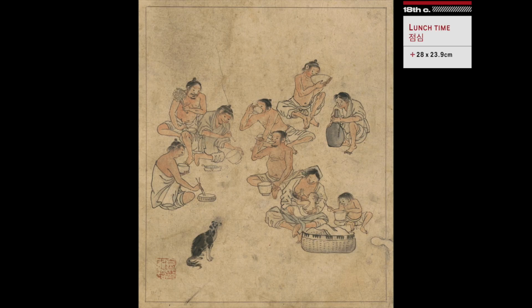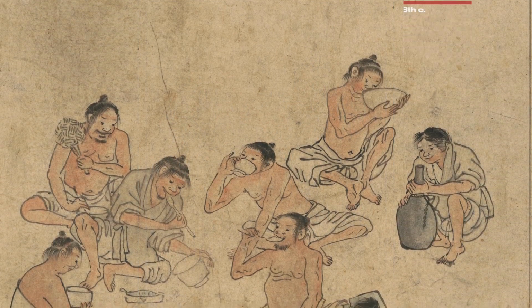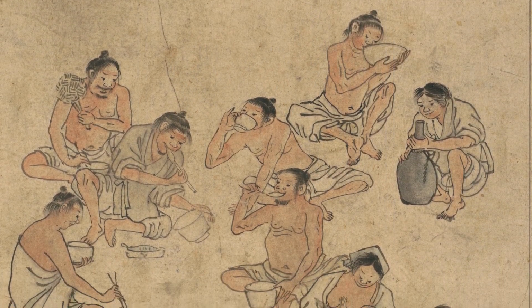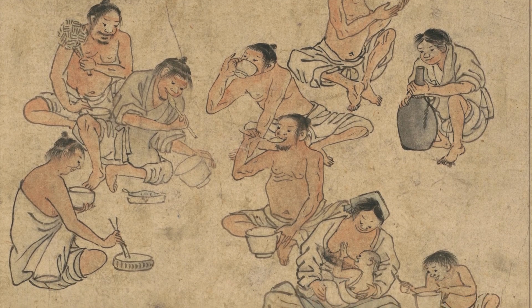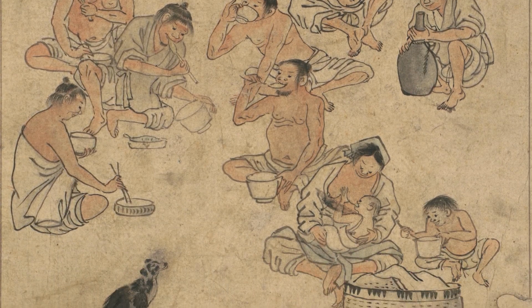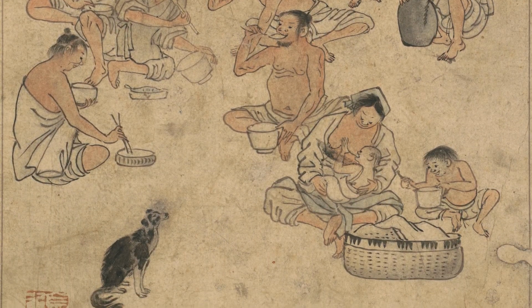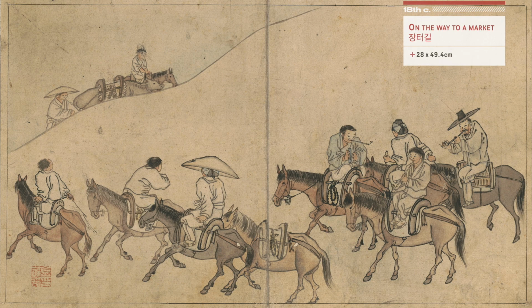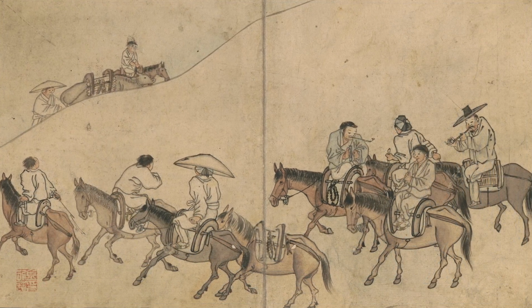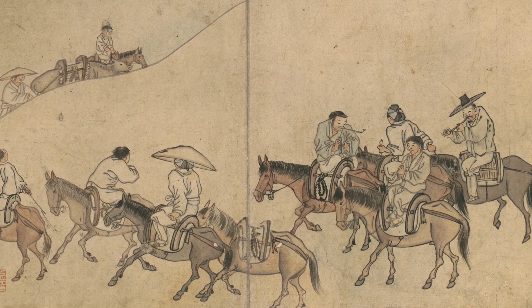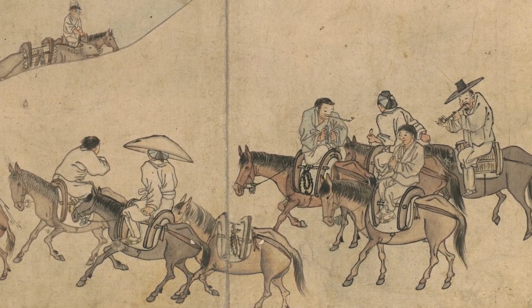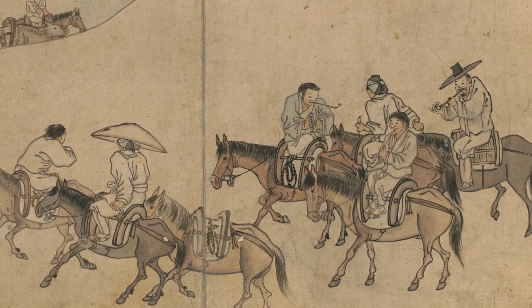Jeomsim, lunchtime. A beautiful scene of people eating, a woman nursing her baby, and a dog waiting patiently for some food. Jangtogil, on the way to a market. The horses are not carrying any load, so it seems like the merchants sold all their wares.